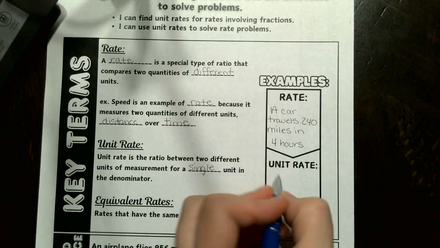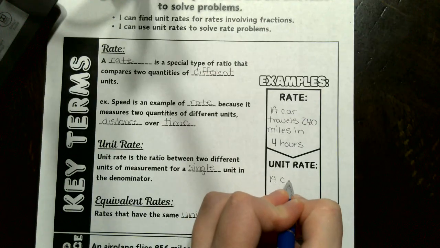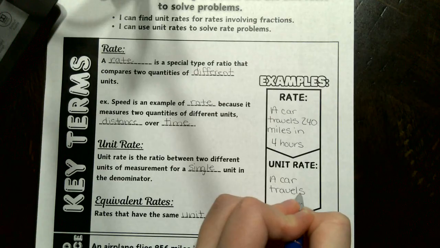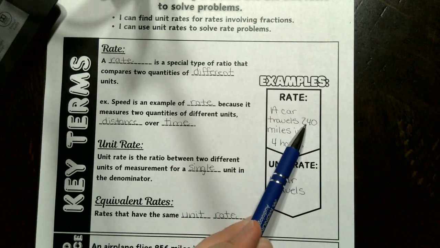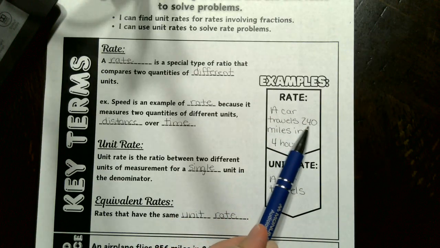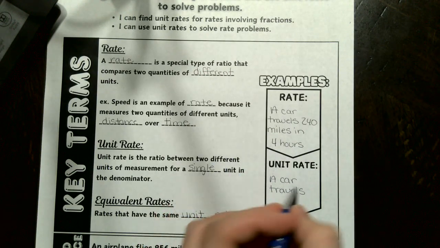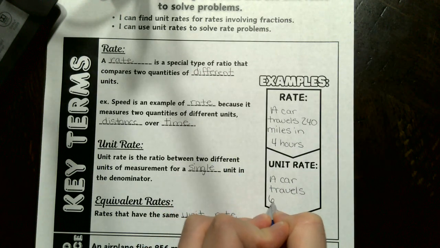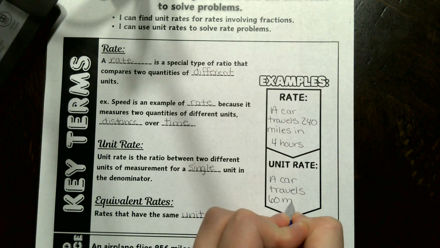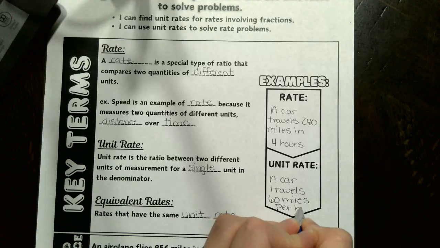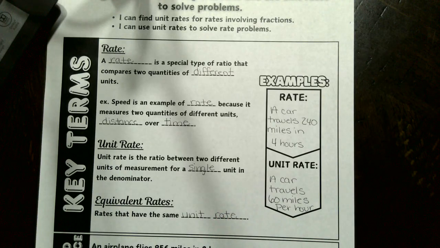So what would this be? If there is 4 hours, I would take 240 and divide it by 4. So 240 divided by 4 is 60. So a car travels 60 miles per hour. And that would be my unit rate.